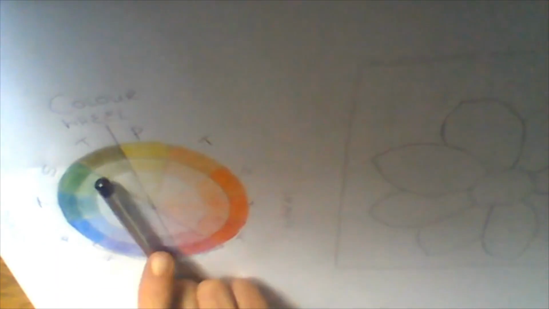Now, in color paintings and color drawings, we always try to have a balance between warm colors and cool colors to make it more pleasing to the eye, I guess, but also because that's how we see it in nature. Okay, so these three colors will be for the petals.